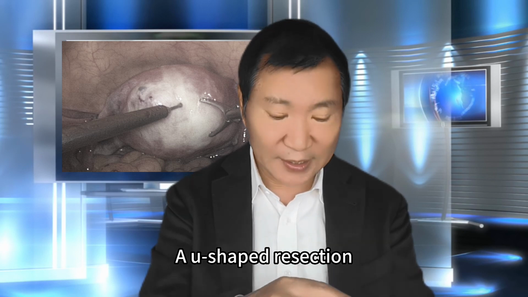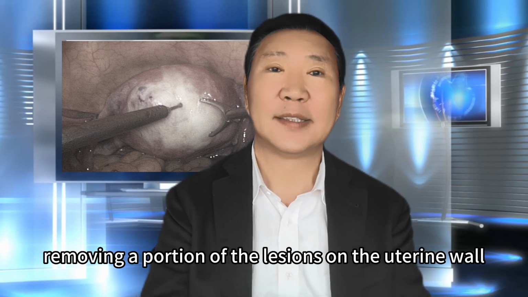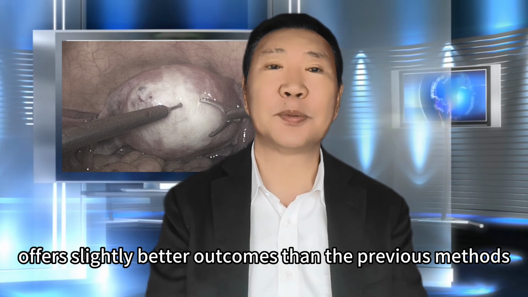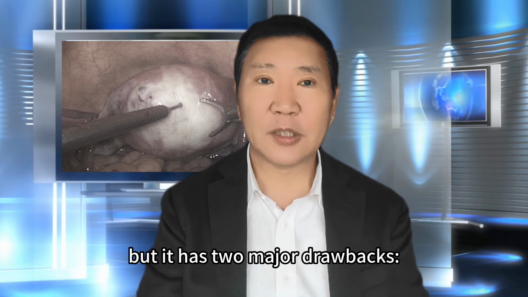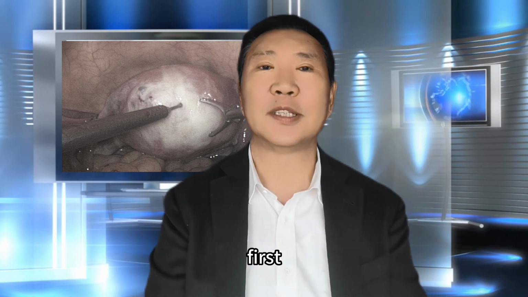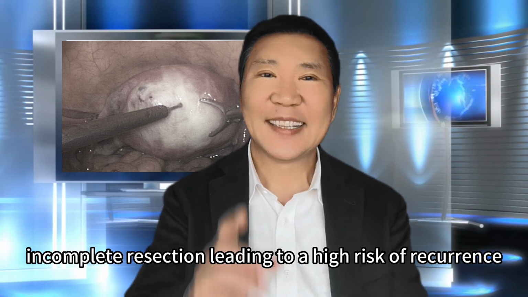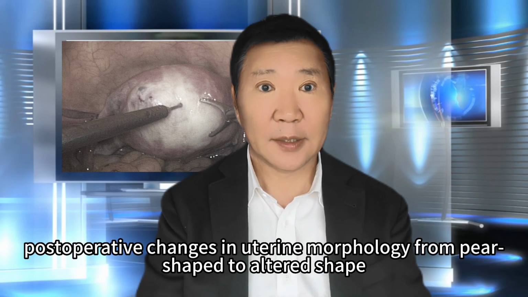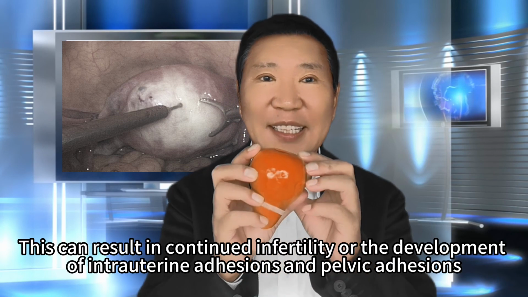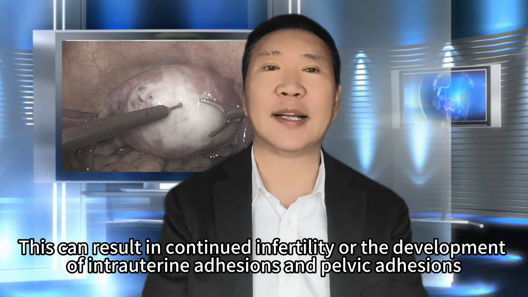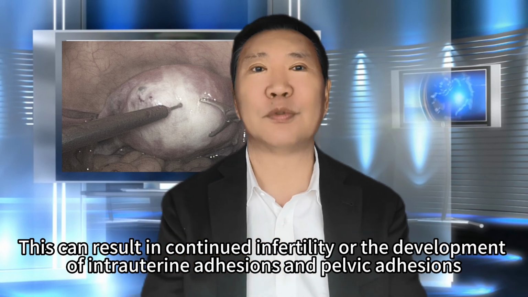A U-shaped resection, removing a portion of the lesions on the uterine wall, offers slightly better outcomes than the previous methods. It is effective for mild cases with small lesions, but it has two major drawbacks. First, incomplete resection leading to a high risk of recurrence, and second, postoperative changes in uterine morphology from pear-shaped to altered shape. This can result in continued infertility or the development of intrauterine adhesions and pelvic adhesions.